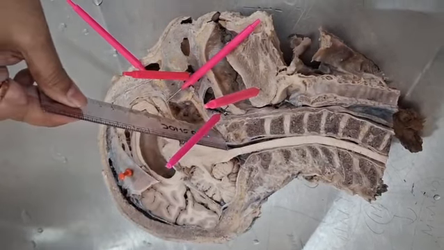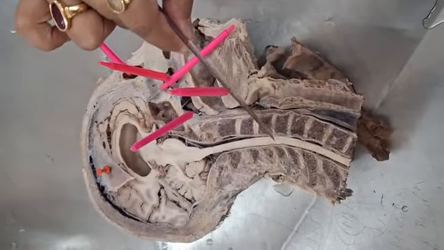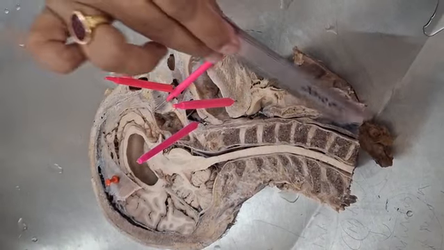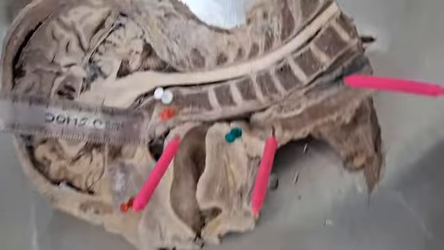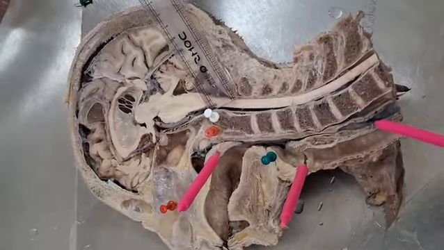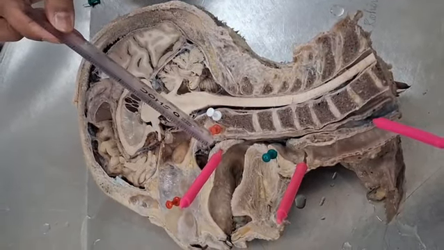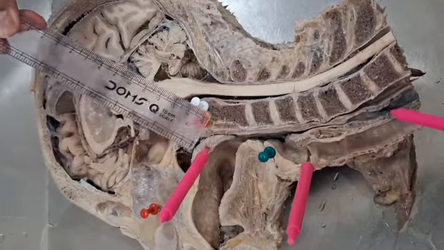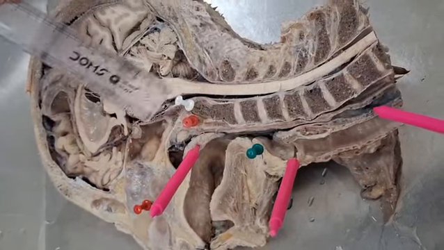So here you can see all the vertebral bodies. The dark ones are vertebral bodies. The lighter lines are the intervertebral discs. You can count all the cervical vertebrae. The one which is very clear here, the white one, is the odontoid process of the second one. Since the first one is just a ring, you can see a part of it pointed with the red pin. That is just a small portion, that is atlas. This one is axis.